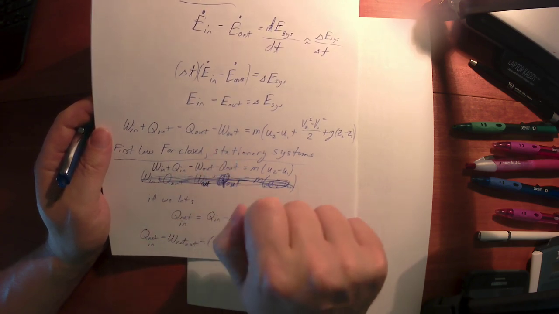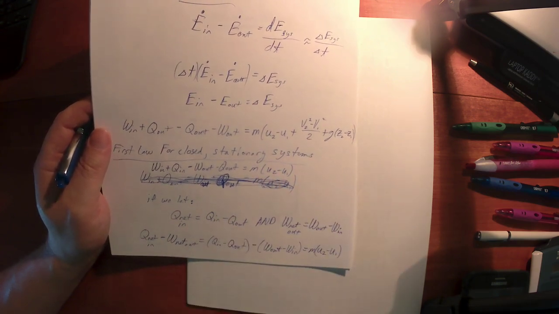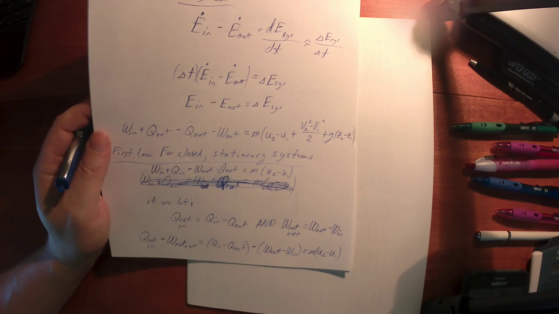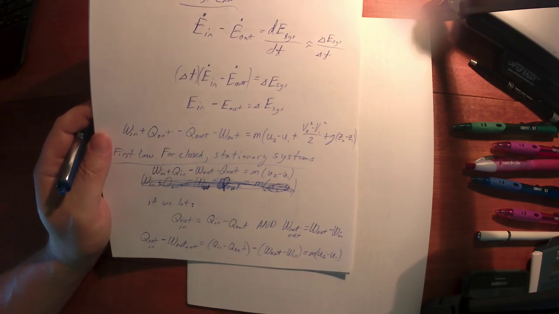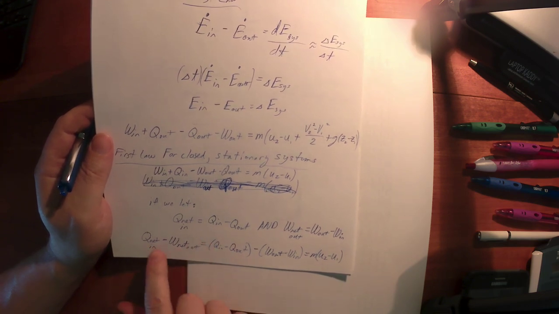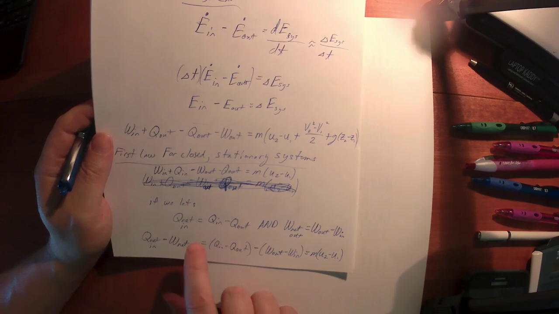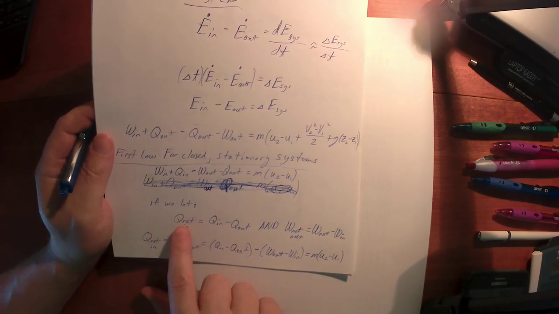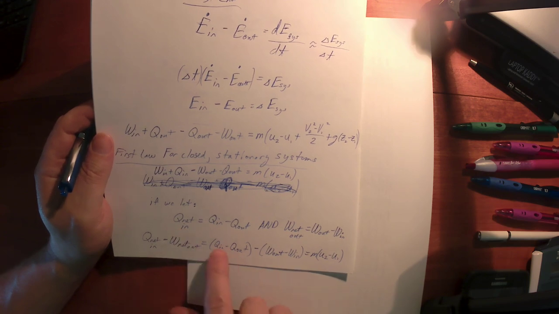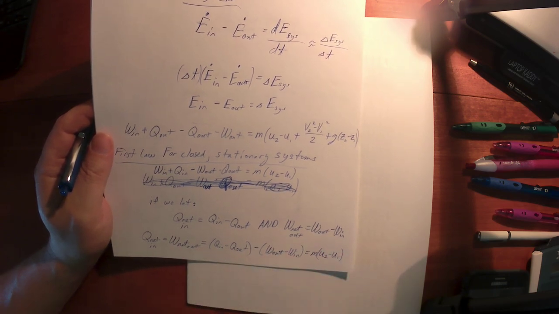And if it's stationary, the only type of energy that will change for my system is going to be the internal energy. So that's just going to be m delta U. And we said a lot of people will simply say Q minus W is equal to delta U, and that's fine as long as you understand that we're saying Q net in, the difference between heat in and heat out, minus the W net out, the difference between work out and work in, equals m delta U.